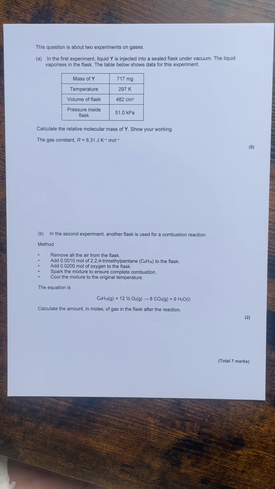So thinking about the first question, we are injecting a liquid, Y, into a sealed flask under a vacuum, and when it's inside the flask the liquid turns into a gas, and then obviously that gas occupies a certain volume inside the flask and exerts a certain pressure whilst inside the flask. We've got a little table of data, and then we get given the gas constant a bit further down, and we have to calculate the relative molecular mass of Y.